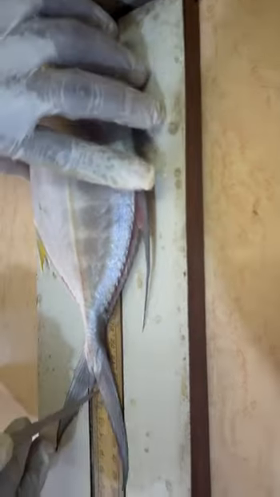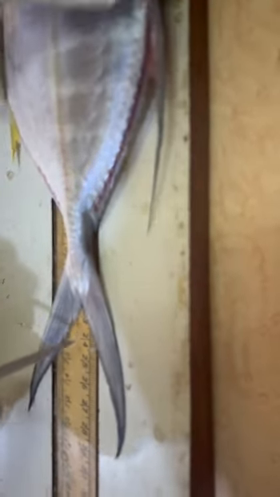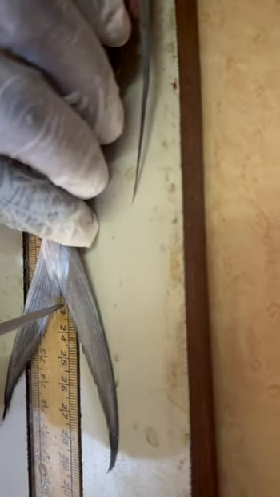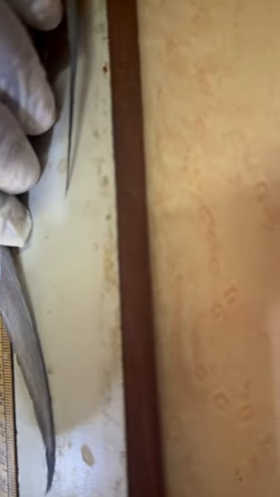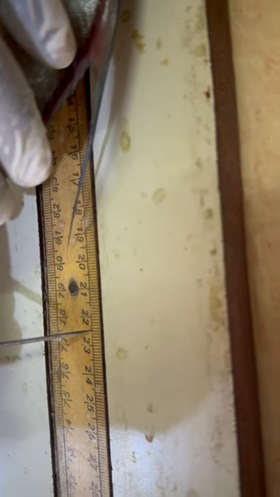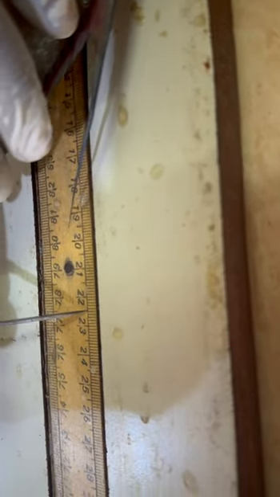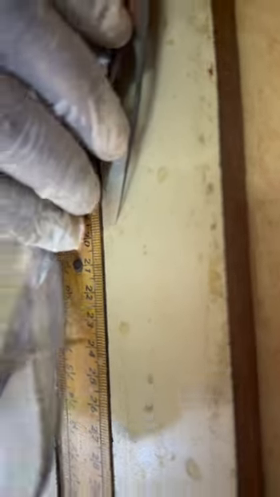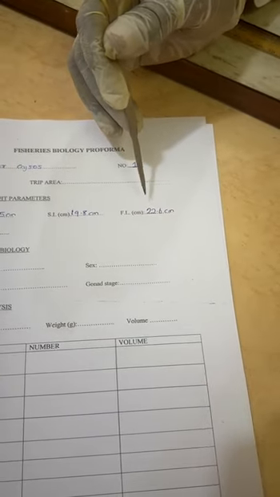So from the snout to the point where you have the beginning of the V shape or the U shape. For this particular one, this is covering it, so I can take it out and look at it. This is 22.6 centimeter. So we will now record 22.6 centimeter as the fork length. So that is length measurement.